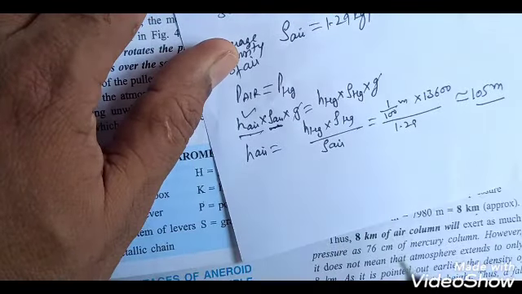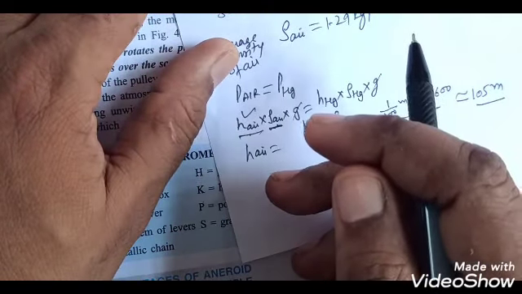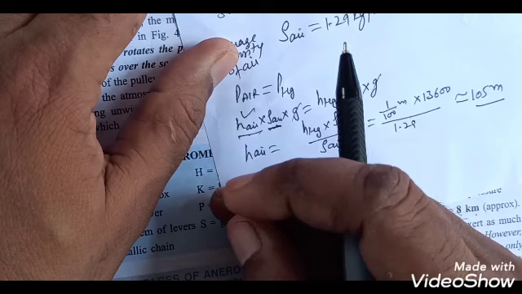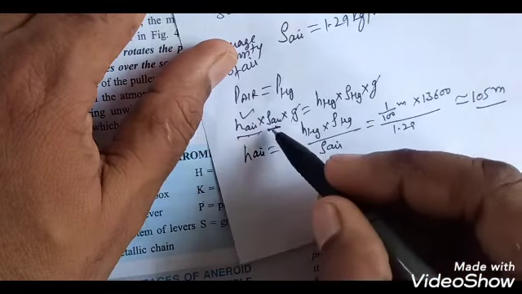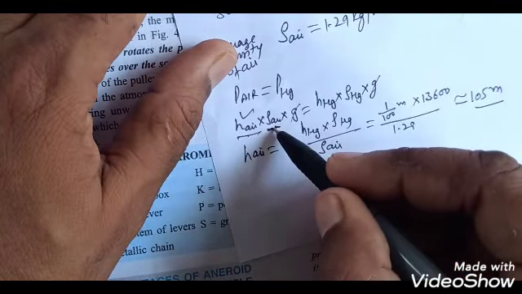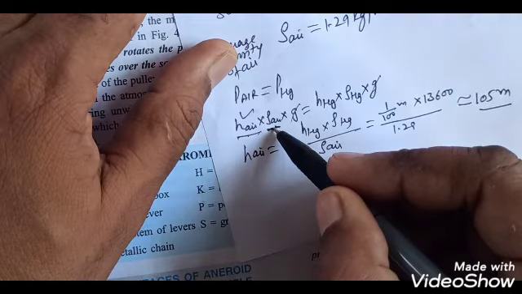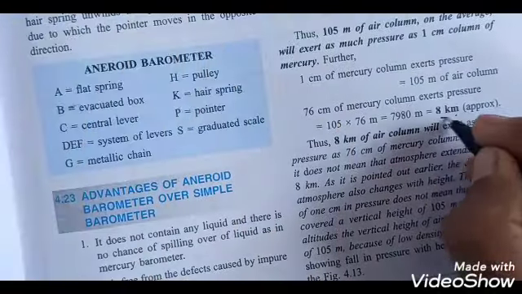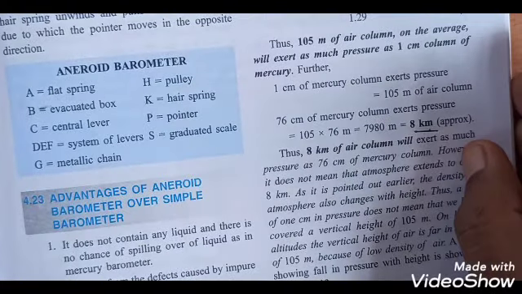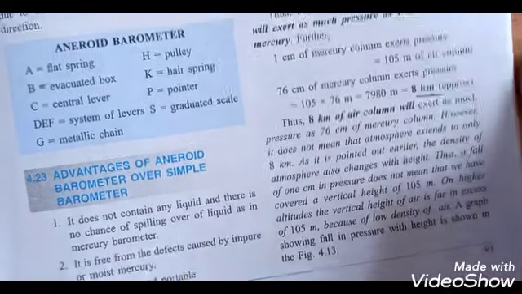It will be much more than 105 meter. If the density of air goes on decreasing more and more, it can be in kilometers also. That is why the 8 kilometer is not the height of our atmosphere. It is much more than that.